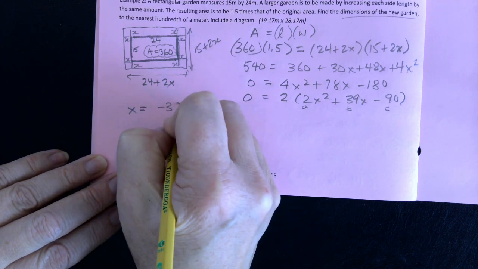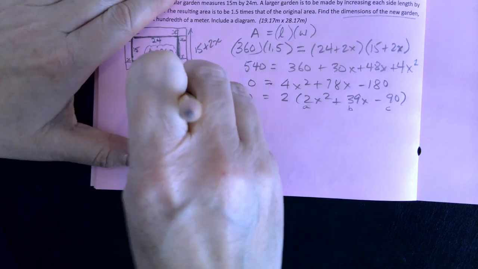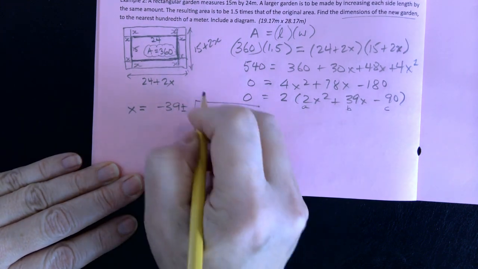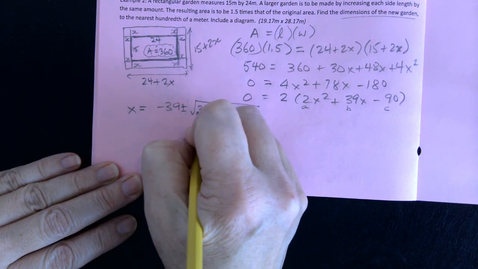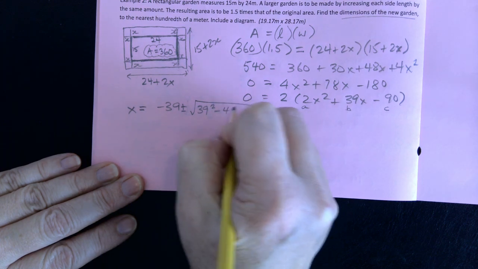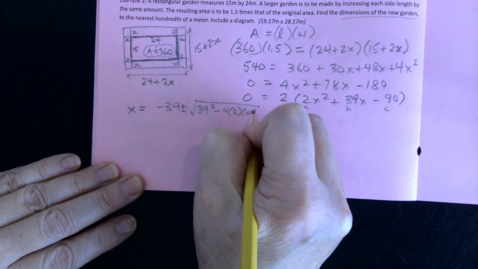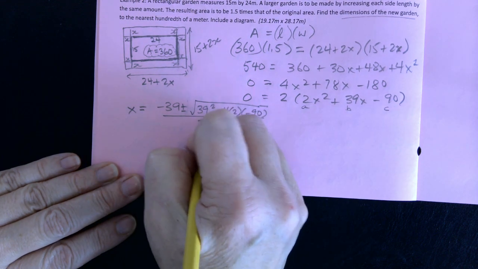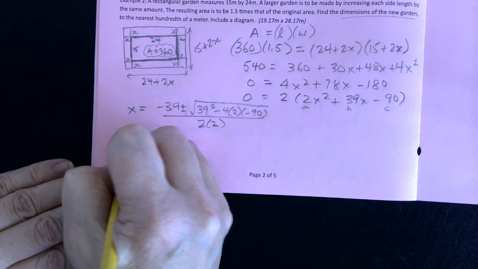negative b plus or minus the square root of b squared minus 4ac over 2a.